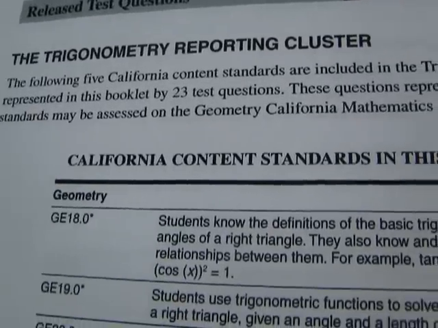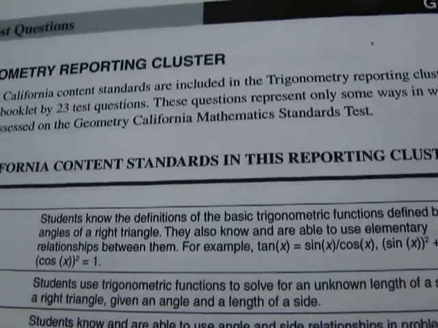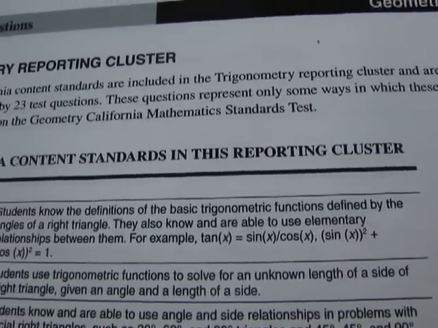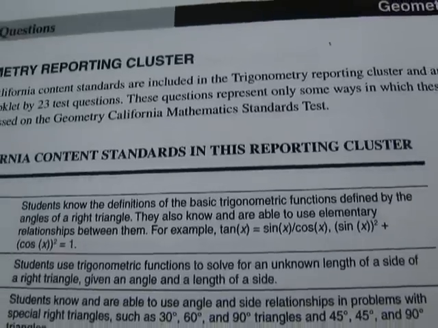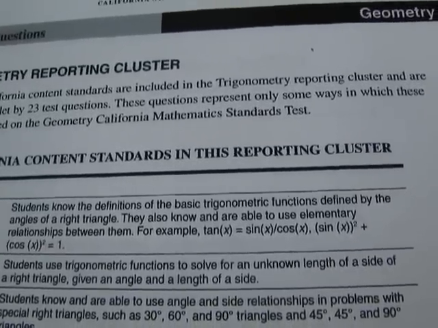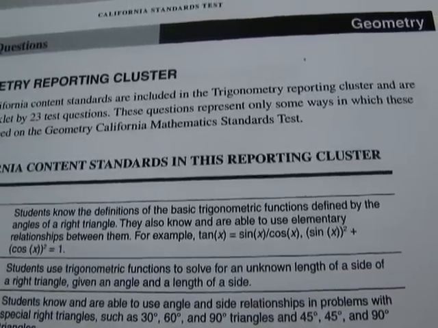Welcome to Standard 18. Standard 18 is maybe a bit of a tough one. It's trigonometry. Let's read it. Standard 18. Students know the definitions of basic trigonometric functions defined by the angles of a right triangle. They also know and are able to use elementary relationships between them. For example, tangent of x equals sine of x divided by cosine of x, and sine squared plus cosine squared equals 1.